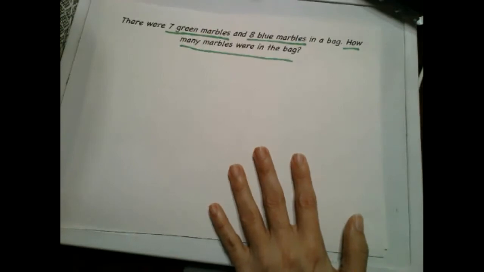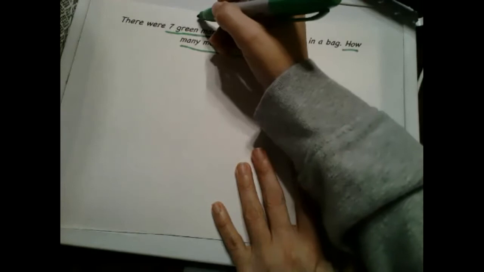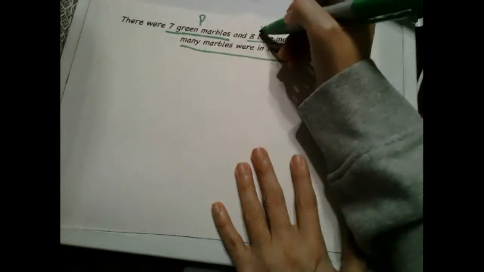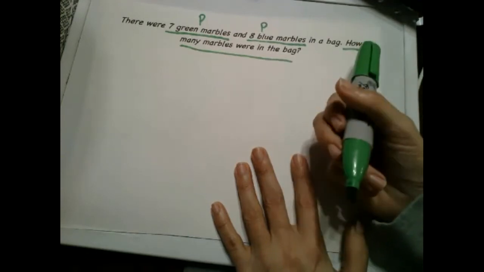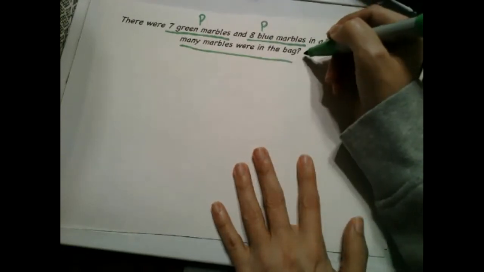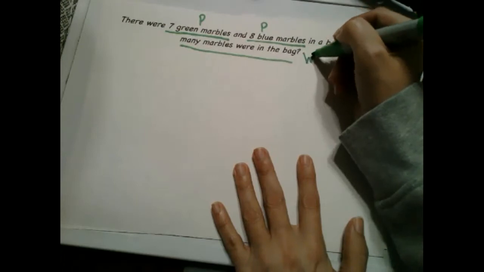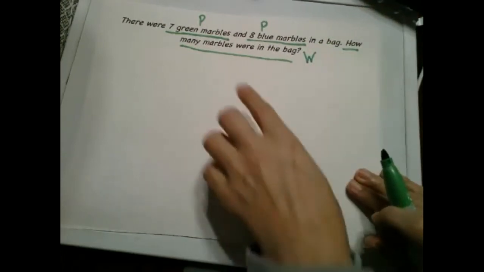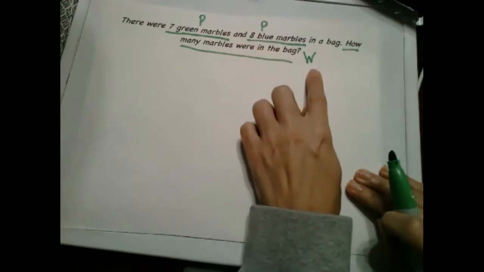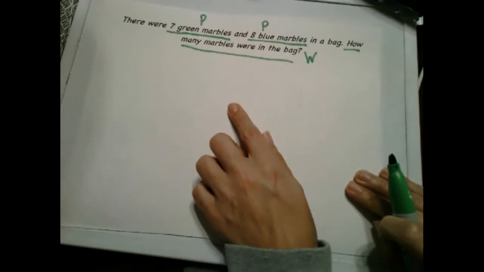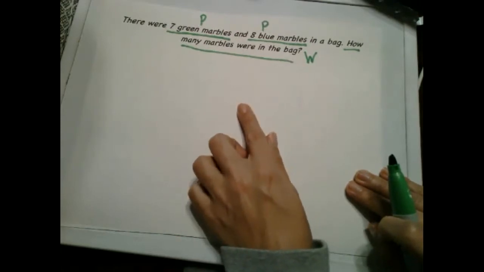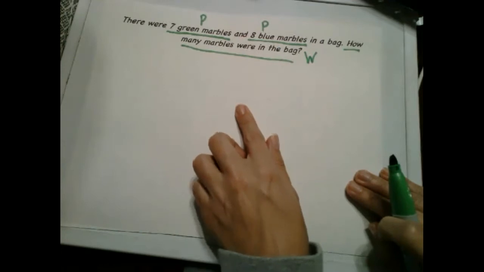By thinking about this problem, I know that 7 is a part. I know that 8 is a part. So that means the total number of marbles in the bag is, that's right, it's my whole. So thinking that you have your 2 parts and we want to find our whole, go ahead on your paper or your board, show me the equation and what model or strategy you are going to use to solve this problem. Hit pause, and when you're ready to share, hit play.